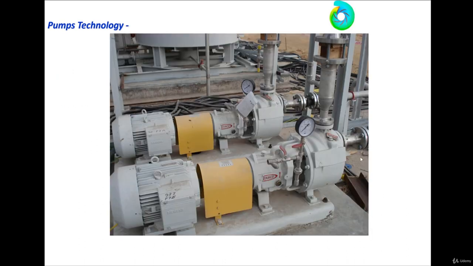There are different examples of these centrifugal pumps. This one, suction and discharge, is the overhung type. This one is single stage, this is a bearing housing, this is a motor, and this is a coupling cover.